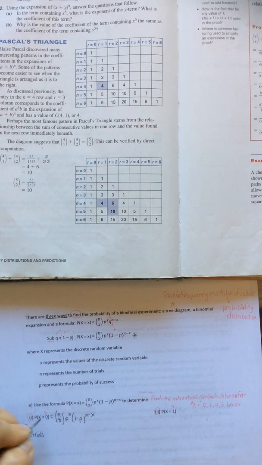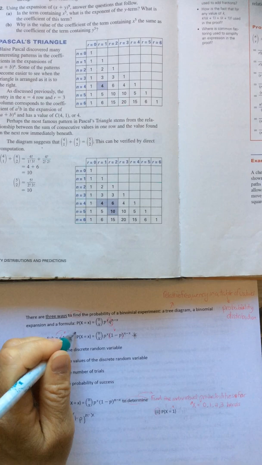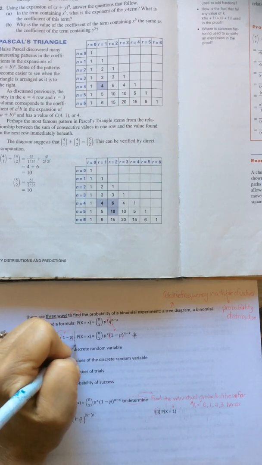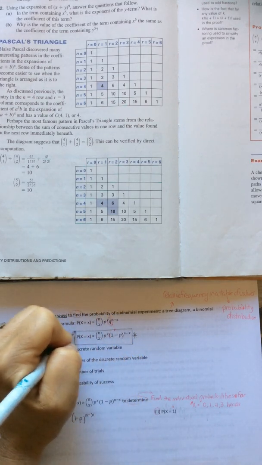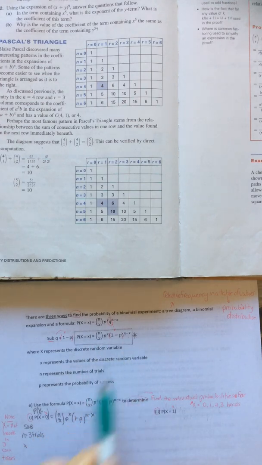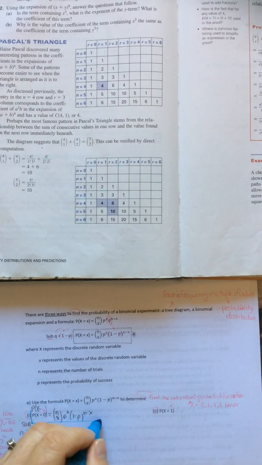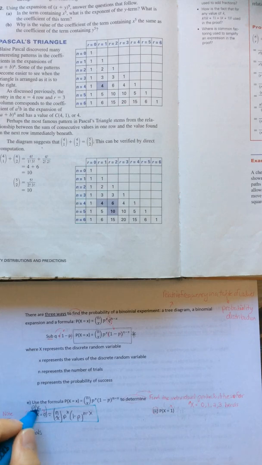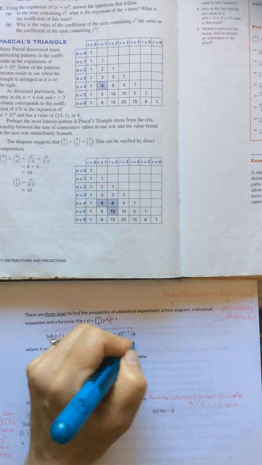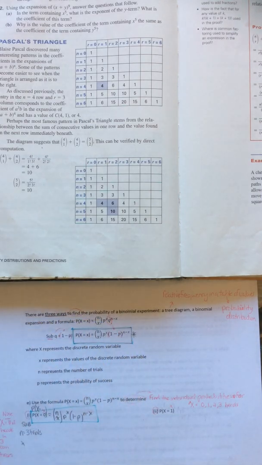Capital X equals little x is the probability. So what we're doing is taking this and writing it out.